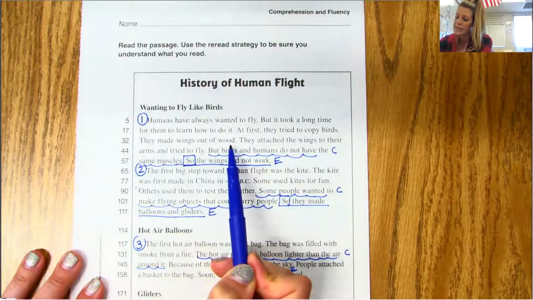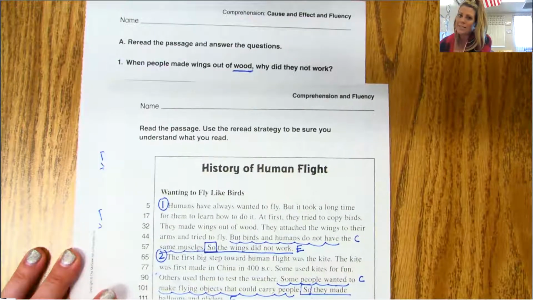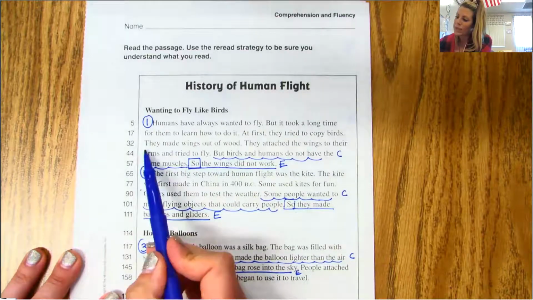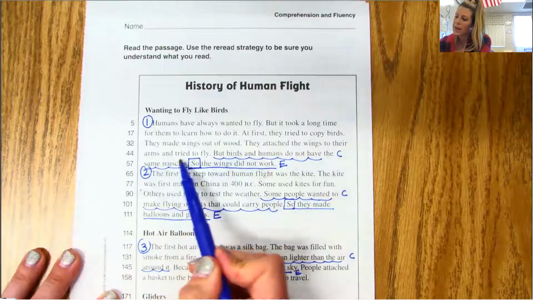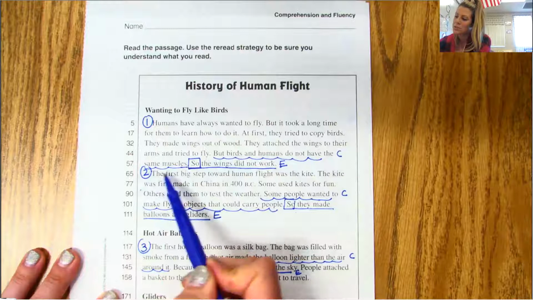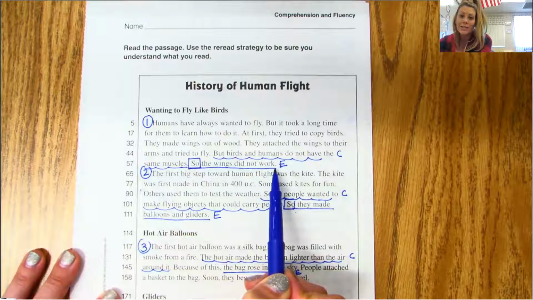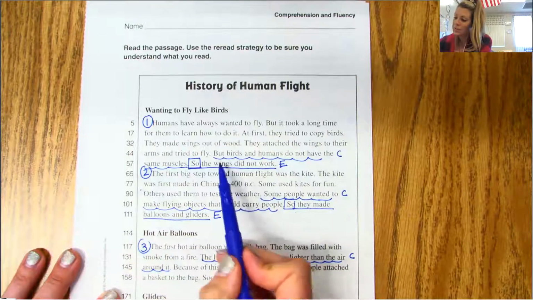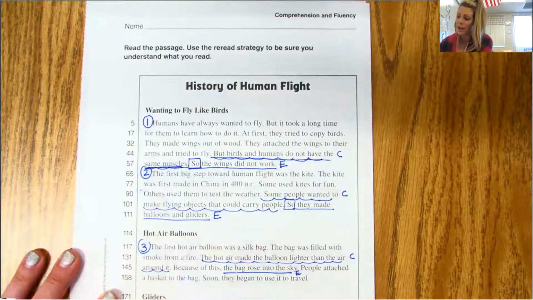All right, so let's read and see. Remember, the question is asking us, when people made wings out of wood, why did they not work? They made wings out of wood. They attached the wings to their arms and tried to fly. But birds and humans do not have the same muscles, so the wings did not work. So why did they not work? Go ahead and underline it. They didn't work because birds and humans don't have the same muscles, right?